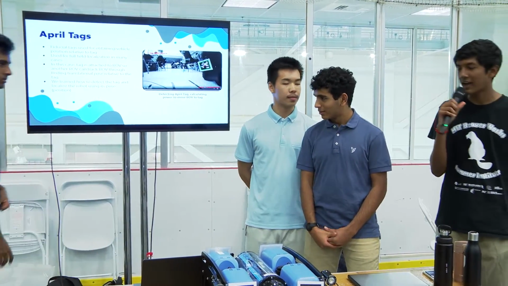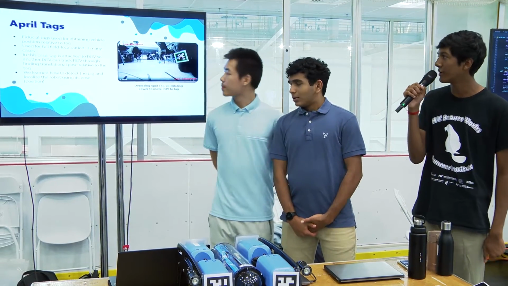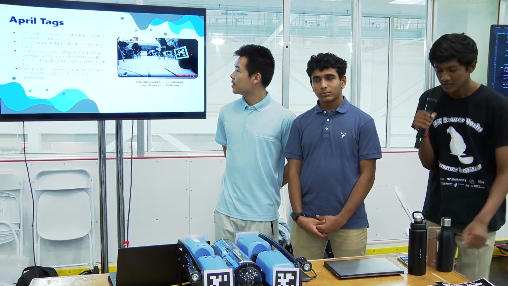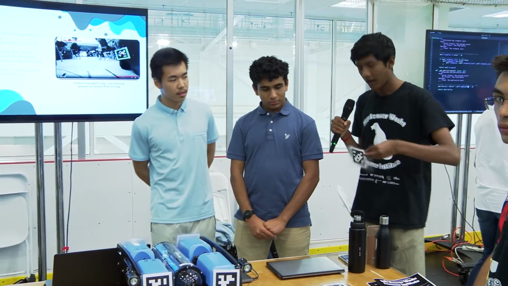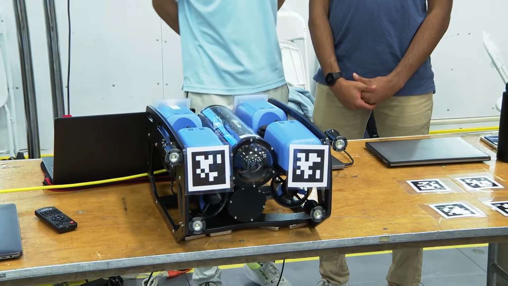Okay, so in terms of actually going back to the predator versus prey challenge, how we're actually going to track another ROV, for that we're using April tags. So these are April tags right here. They're fiducial markers that have a very distinguishable pattern that allows you to very easily determine where they are relative to the camera. So as you can see, we also have them on the ROV.